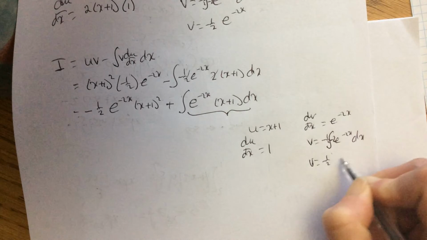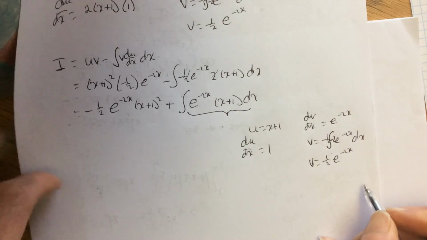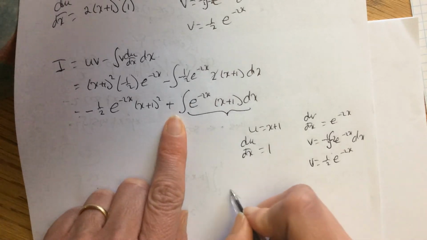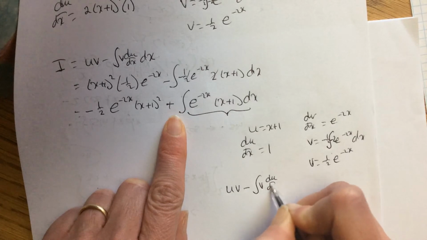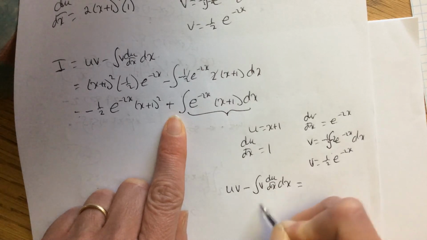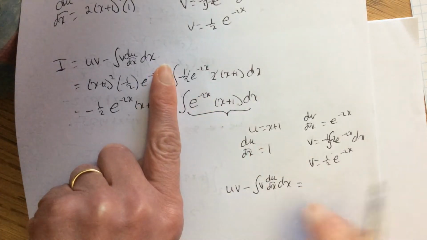Now that minus a half sits there, and the e function just goes back to the e function. So I'm still in this section here. So uv minus v du by dx. You can see why I only ever write out the right hand side of the formula. So I'm just trying to focus in on this bit.